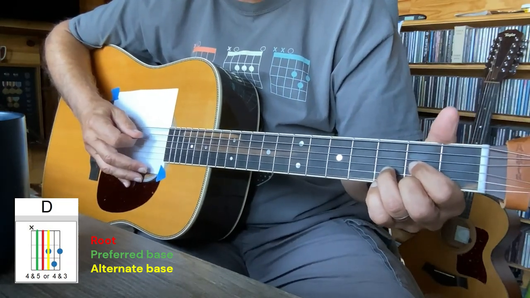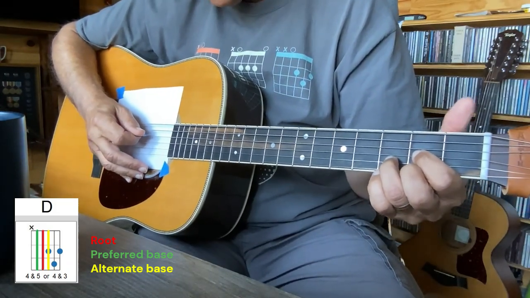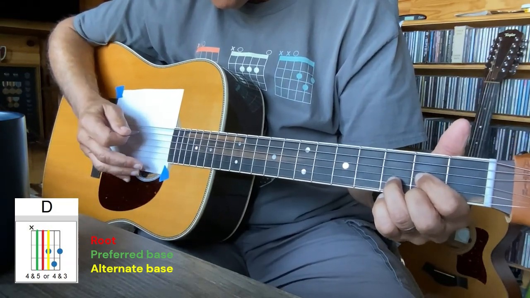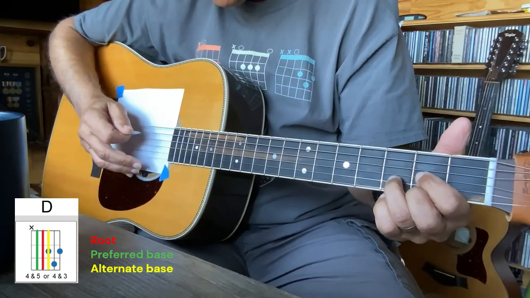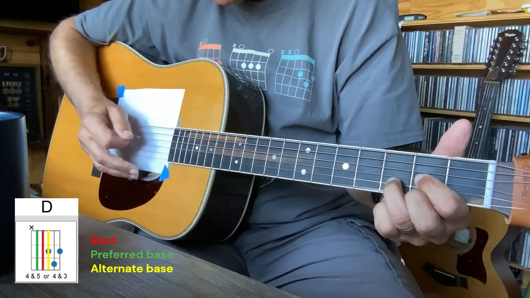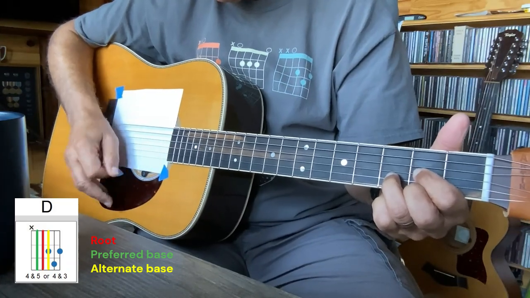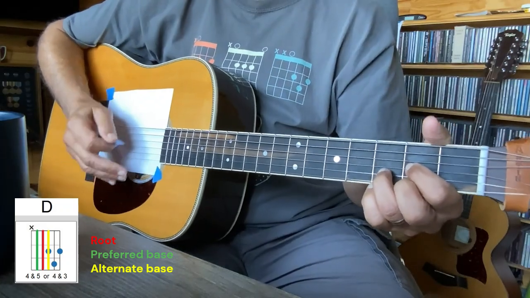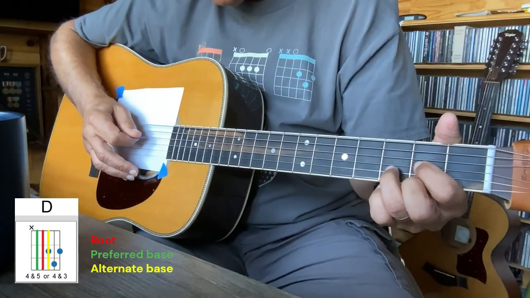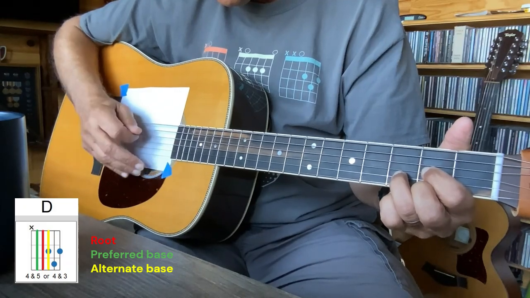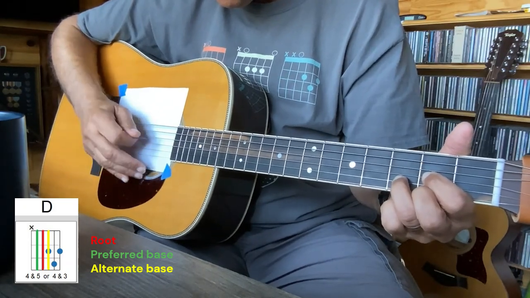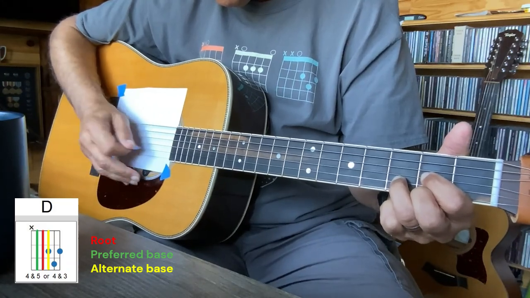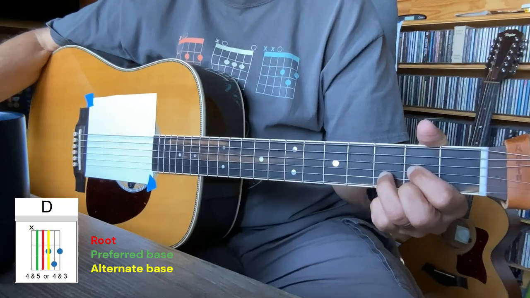And the 5th string. So 4, 5, boom, chicka, boom, chicka, boom, chicka, boom, chicka. Now with the D, kind of like with the A, you have a little option here. You could play 4 and 3 if you wanted to. Okay, so you have an option there.